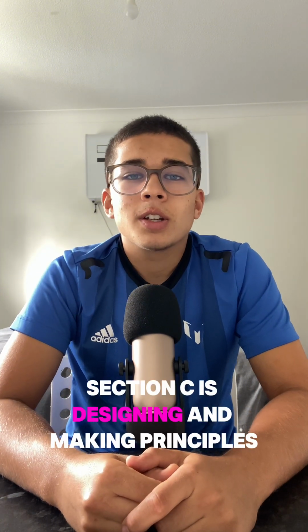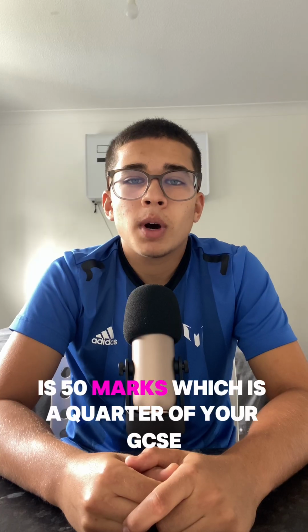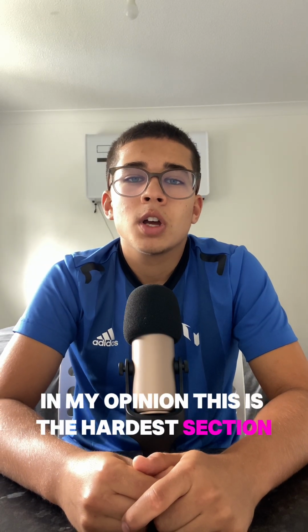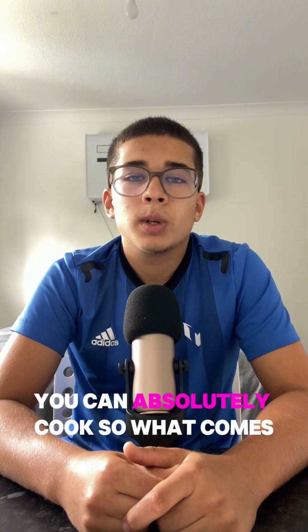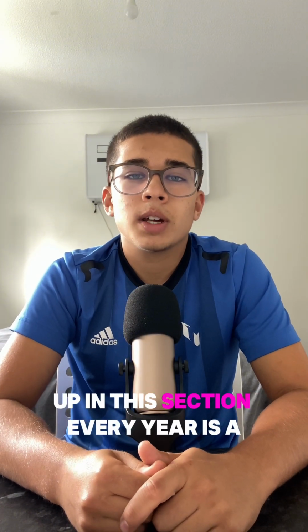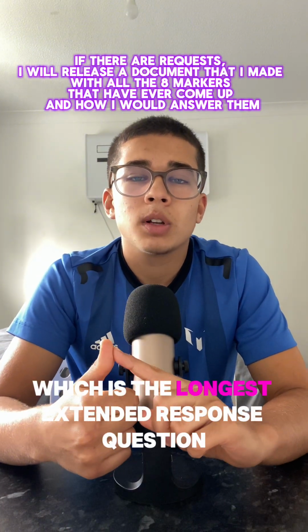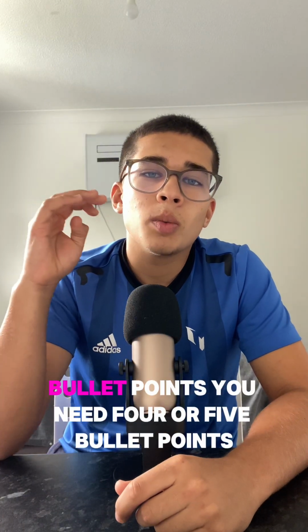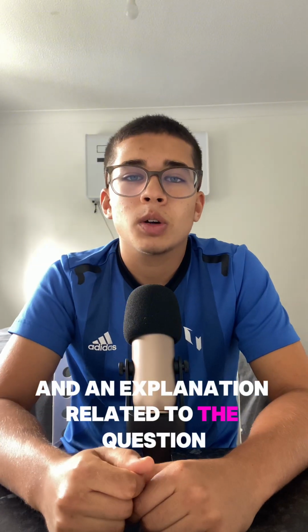Section C is designing and making principles. It's 50 marks, which is a quarter of your GCSE. In my opinion, this is the hardest section, but if you revise it enough, you can absolutely cook. So what comes up in this section every year is an 8 marker, which is the longest extended response question. The way you're going to answer this is in short bullet points. You need 4 or 5 bullet points with a point and an explanation related to the question.